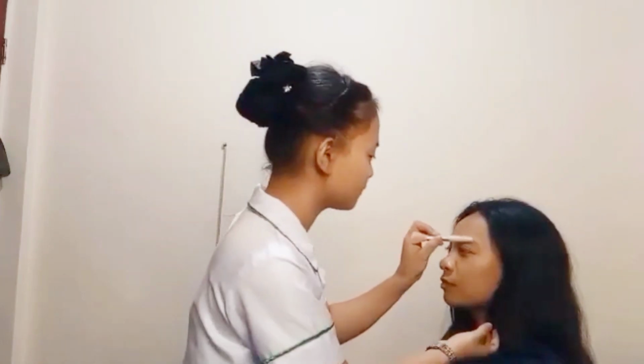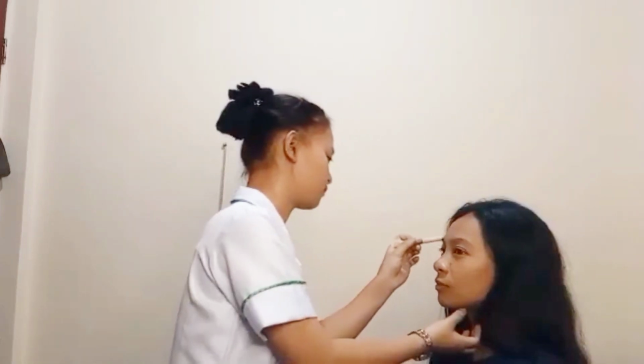Let's assess the eyes. Inspect the eyebrows for hair distribution and alignment and for skin quality and movement. Ma'am, pakitaas po yung kilay nyo. Okay po. Inspect the eyelashes for evenness of distribution and direction of the curl. Ma'am, pikit ka po. Okay na po. Assess the visual acuity by determining the distance and near vision.